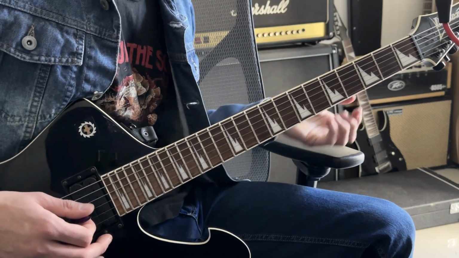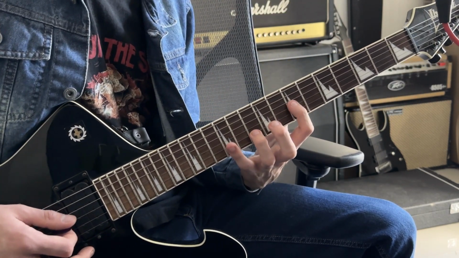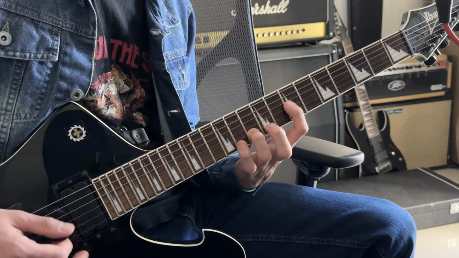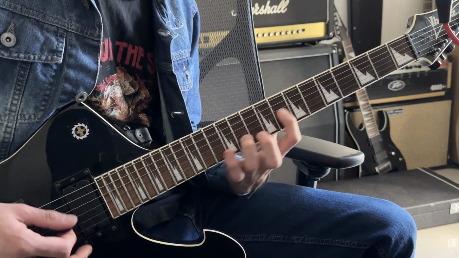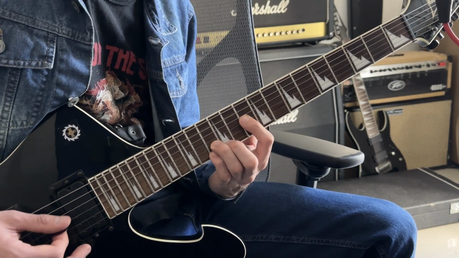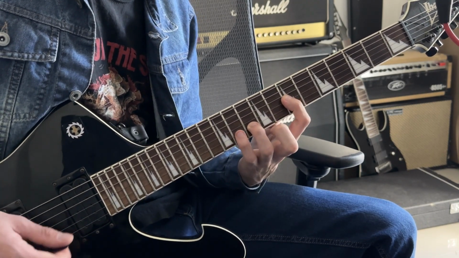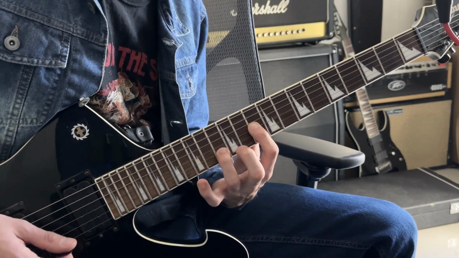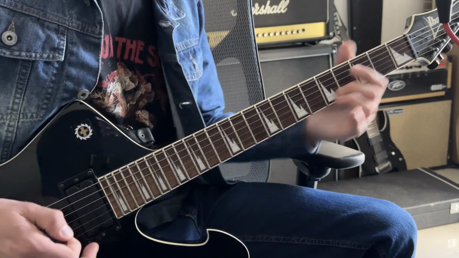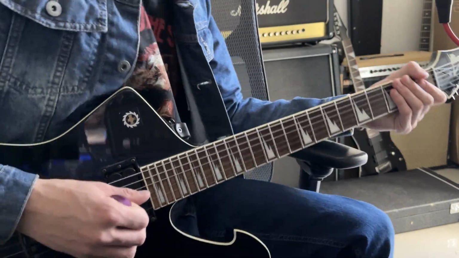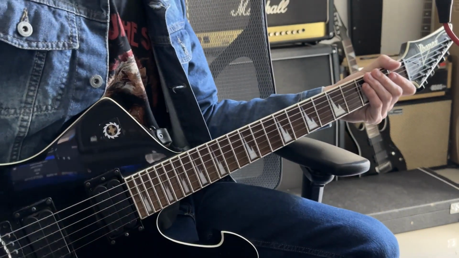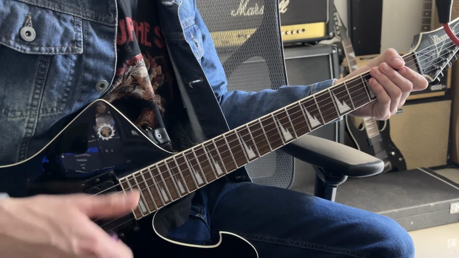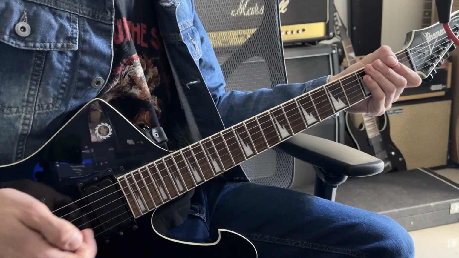But then there's the following variation, which goes a little something like this, for the next 2 bars, basically. Alright, so as you can see, we're pretty much changing on the second and third bar, the first half, by basically adding more notes to the D sharp, alright?